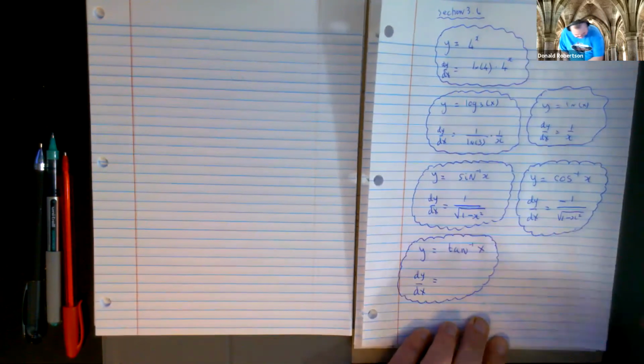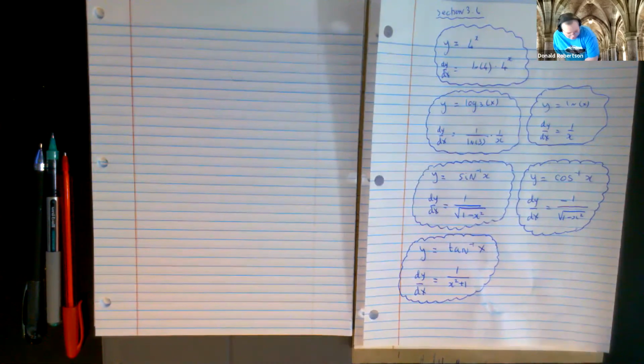And the inverse cosine is rather strange. It's almost exactly the same thing. And the inverse tan is that guy. So you're just going to add this one and these 3 to your list of things you now know how to differentiate.